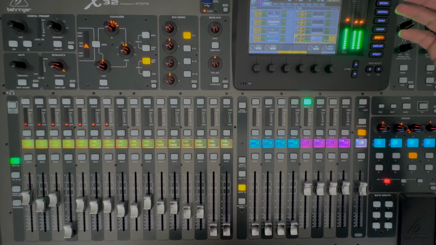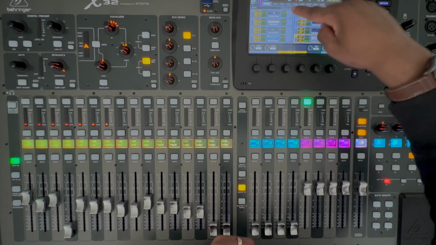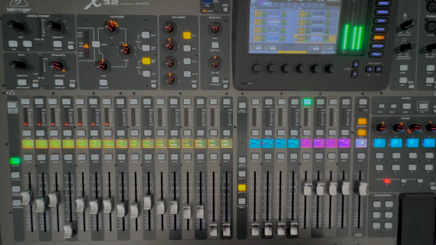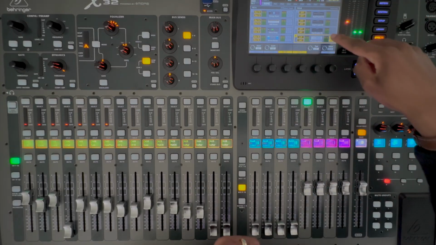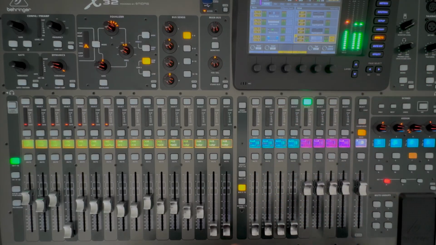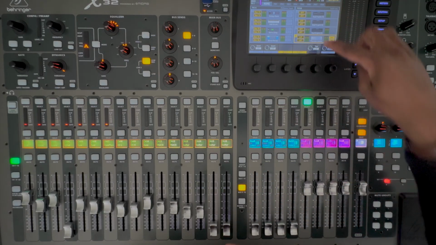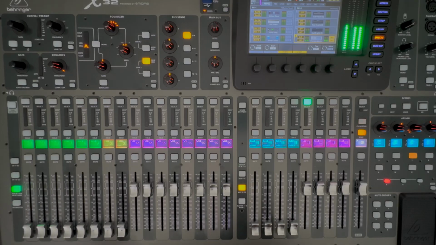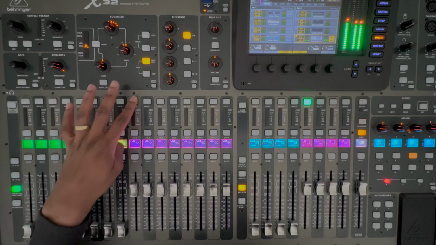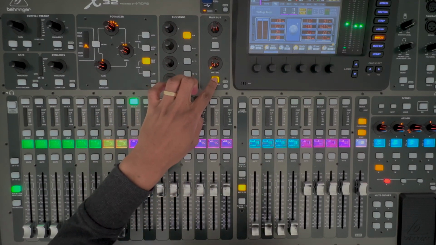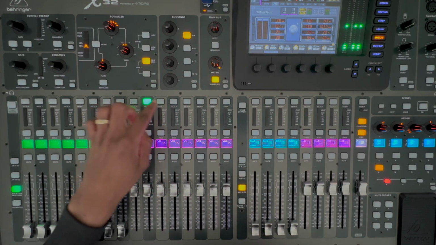So typically you have an FX return / insert. You only have 4 slots, right? And then you can insert other channels or buses or mixed buses into these pieces here, right? In addition to that, you have the FX returns. So this actually gets sent to the stereo bus right here, right?